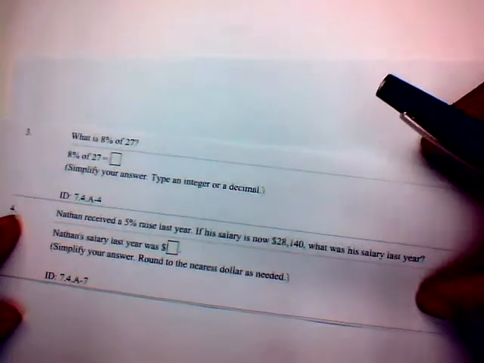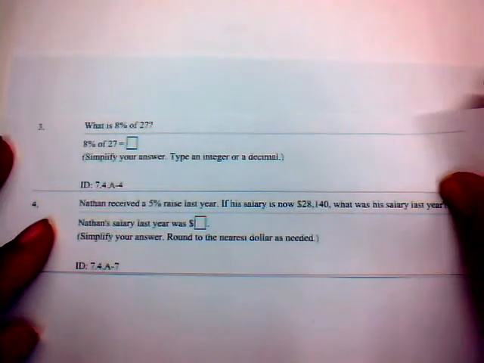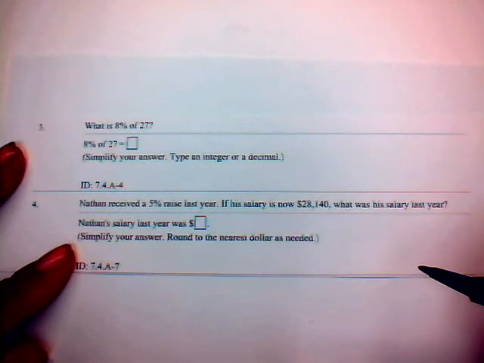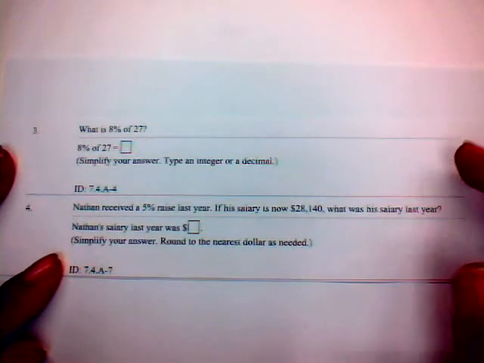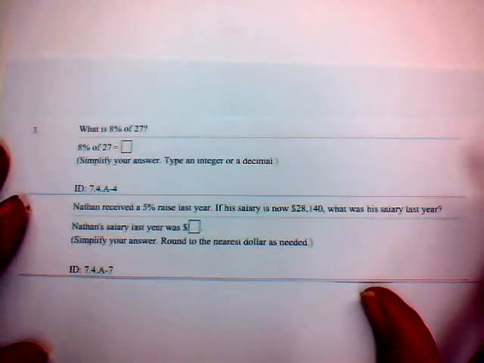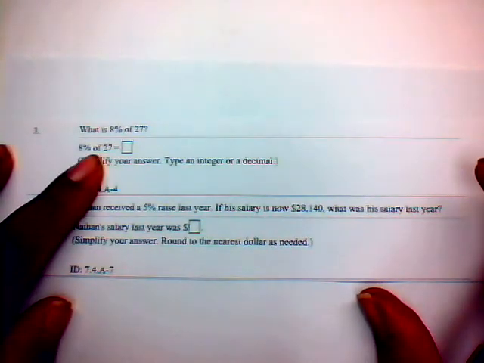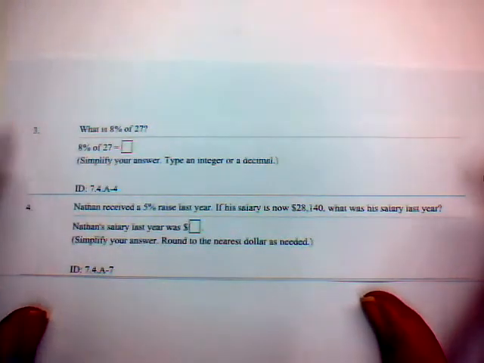Okay, problem number 3. What is 8% of 27? Okay, 8% of 27 is what we want to find out. Okay, the word of means multiplication, so we're going to take 8% and multiply it by 27. But first we got to convert 8% to a decimal.